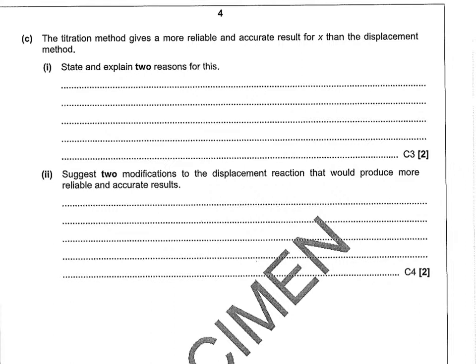So then it asks you for 2 modifications to the displacement reaction that would produce more reliable and accurate results.